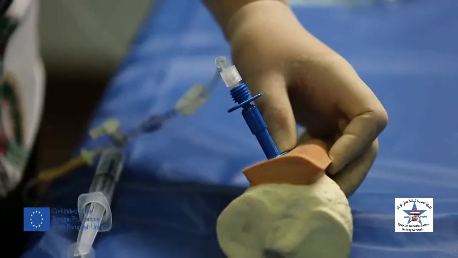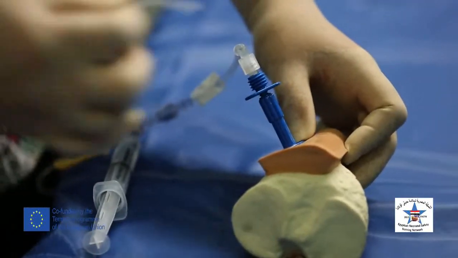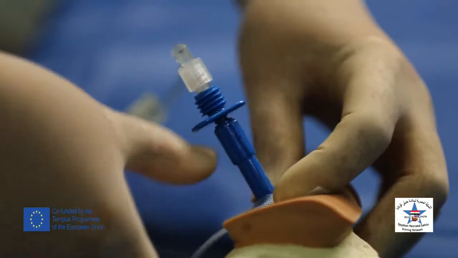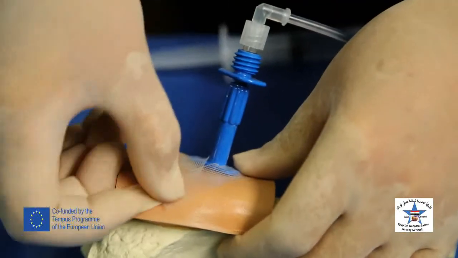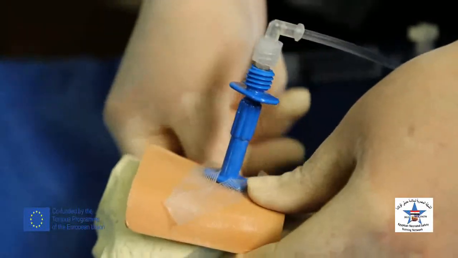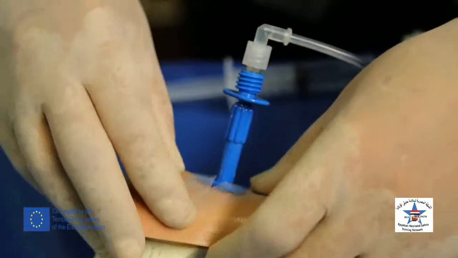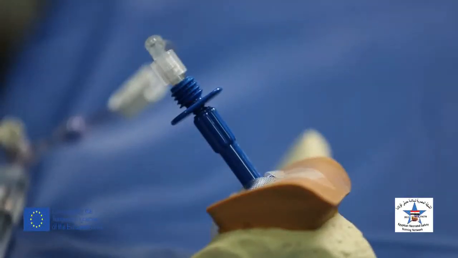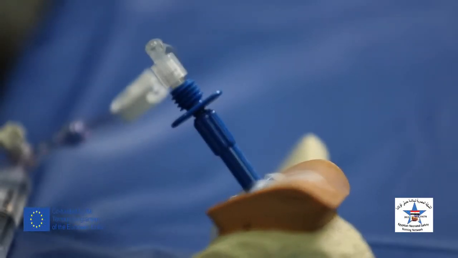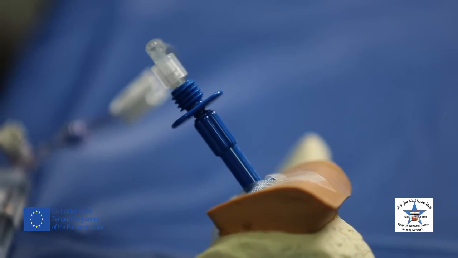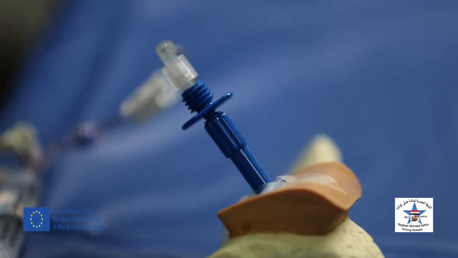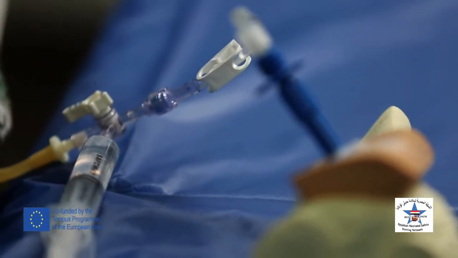We fix the cannula in place with plaster, like this. The intraosseous cannula can be inserted for 24 hours at most, until another vascular access is obtained, either through peripheral or central lines.